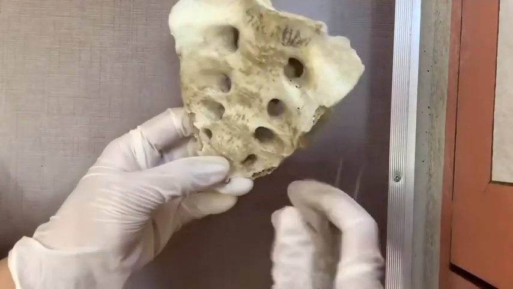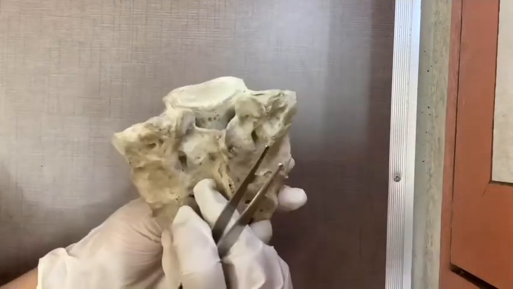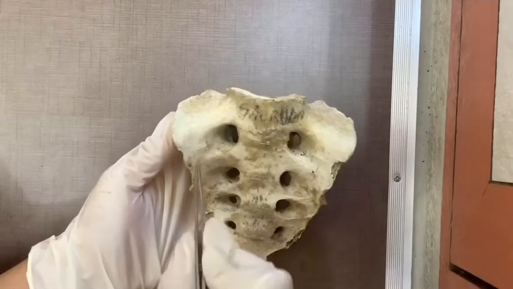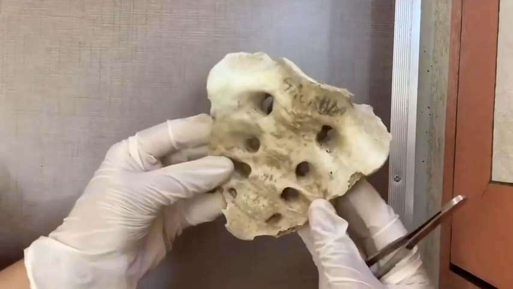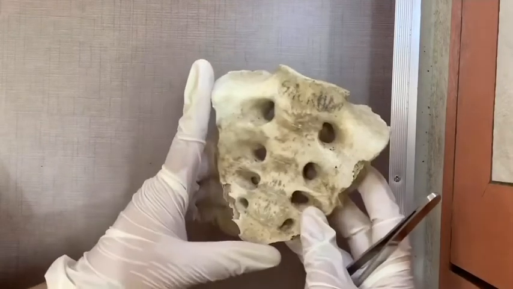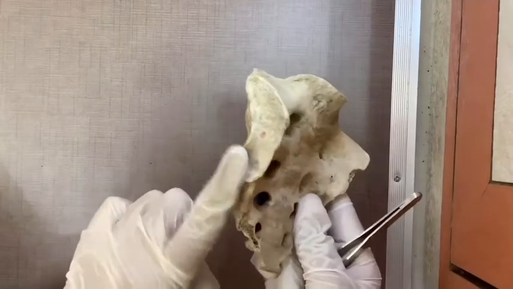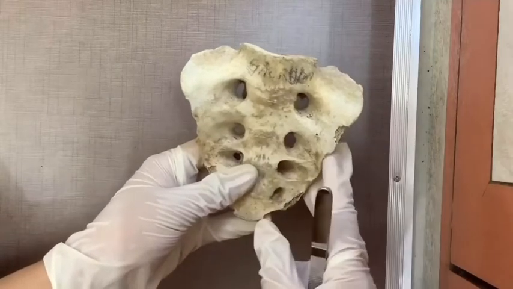Welcome again, students. So our next demonstration is about the sacrum. The sacrum is a large triangular fusion of 5 vertebrae, and it forms the posterior-superior wall of the pelvic cavity. It is wedged between two hip bones, which join to the sacrum on both sides, and hence these 3 bones complete the pelvis.